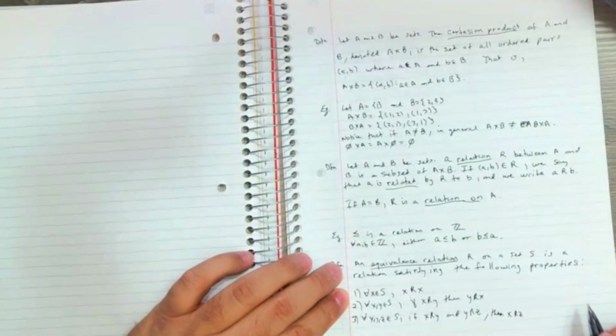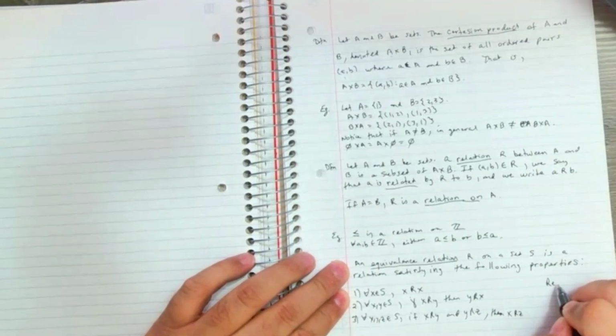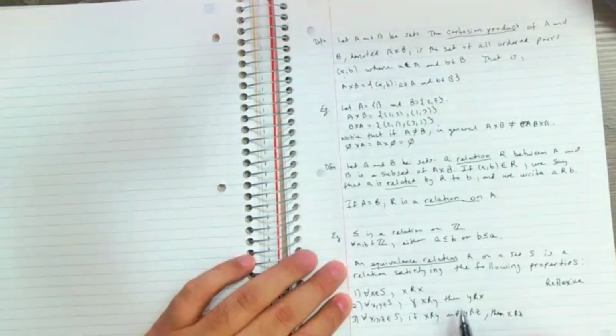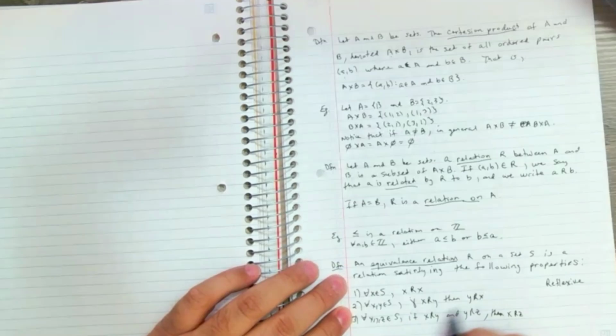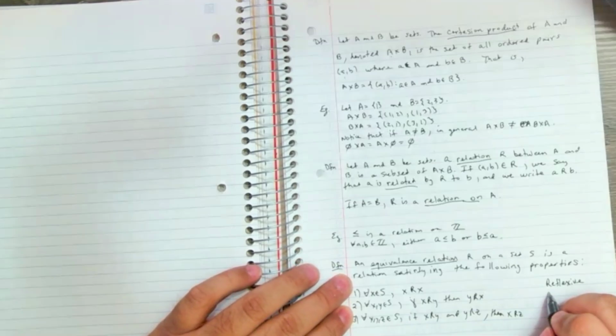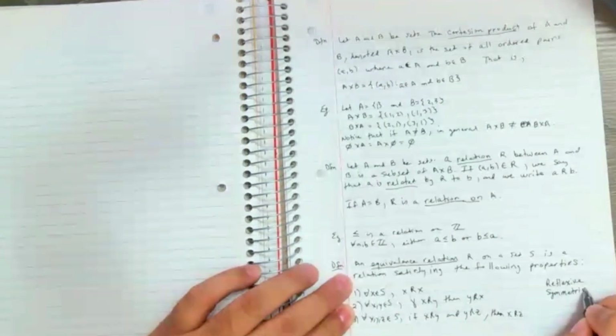The first property is known as the reflexive property. That is, the relation is reflexive. The second property is known as the symmetric property. If R is an equivalence relation, the relation R is symmetric. And the third property is known as the transitive property.